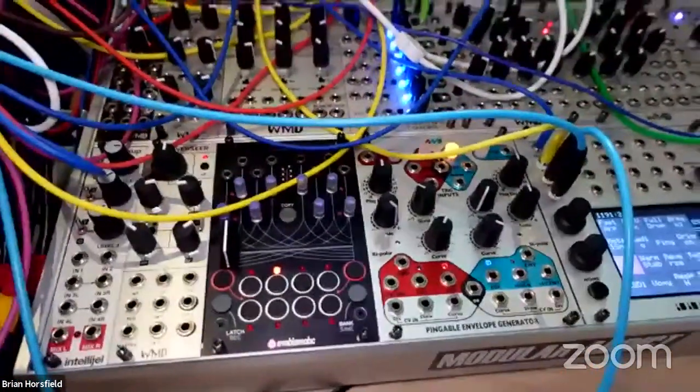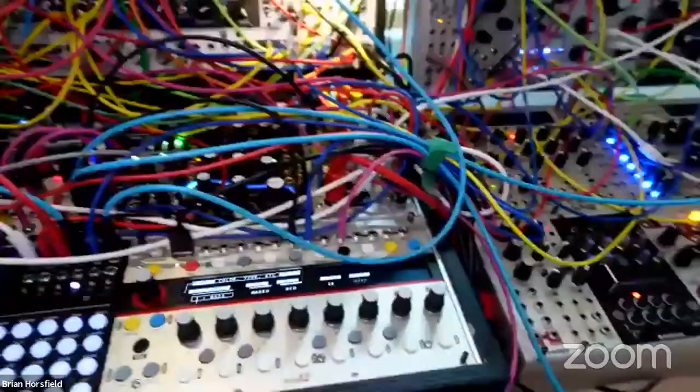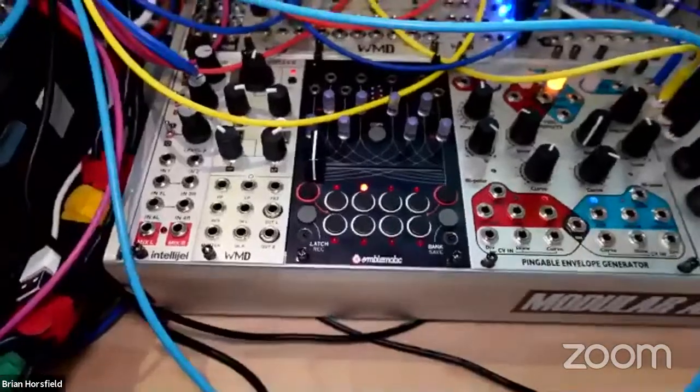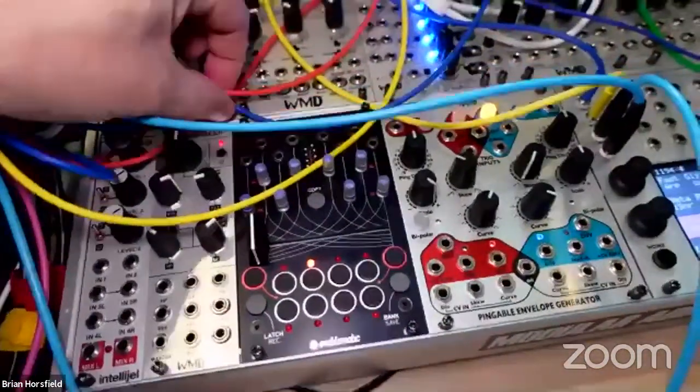And then finally, what's that black module right there? This one here? Yeah. It's called a Catalyst. I haven't used it very much.